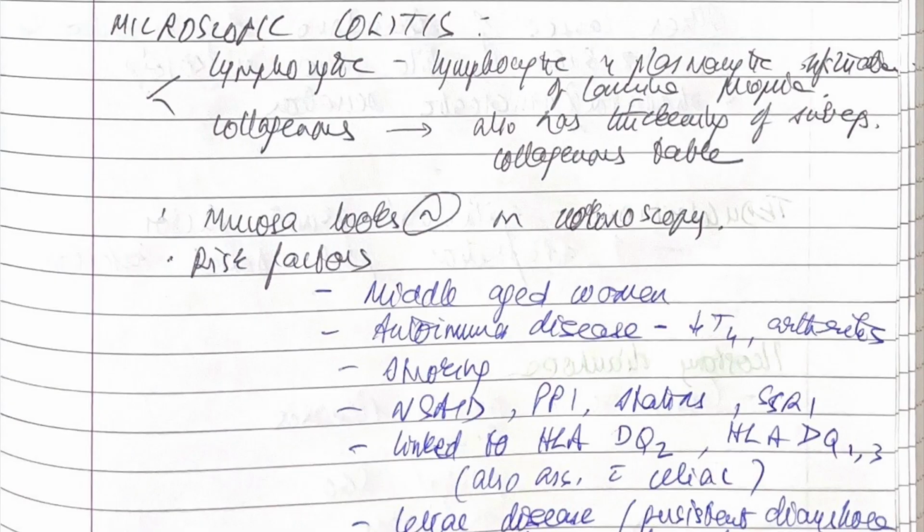The risk factors include middle-aged women, autoimmune diseases like hypothyroidism and arthritis. Smoking is a risk factor. Drugs like NSAIDs, PPIs, statins, and SSRIs are implicated. This is supposed to be linked to HLA-DQ2 and HLA-DQ1 and 3, which are also associated with celiac disease.